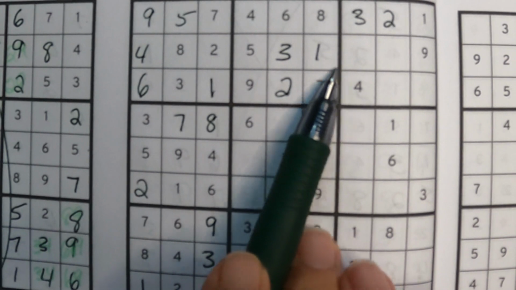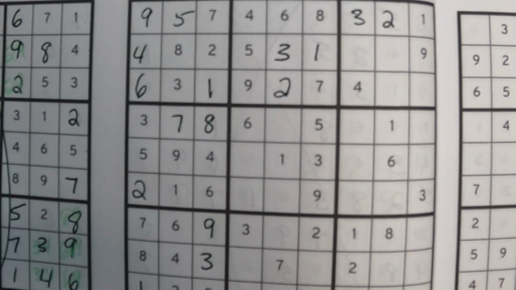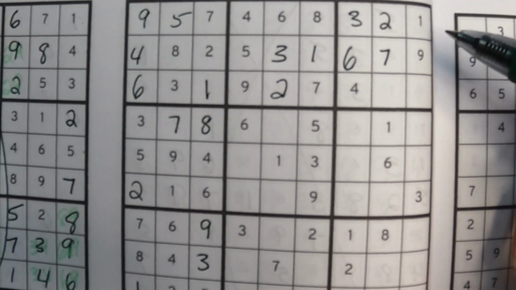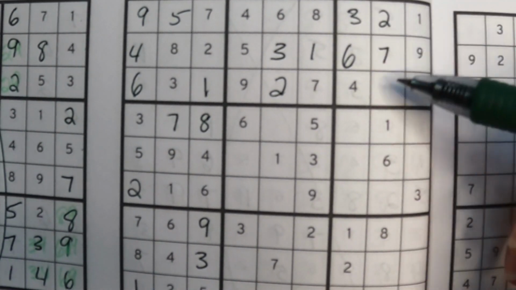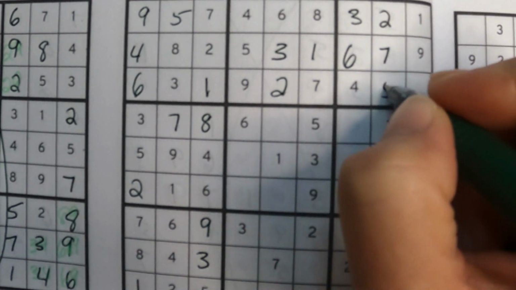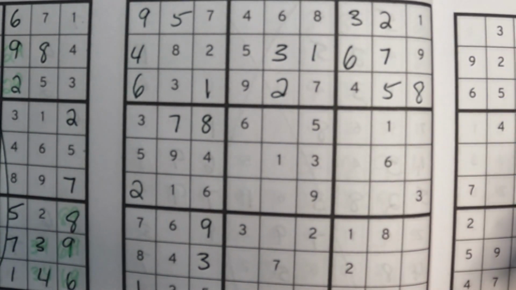For this row now, looks like we're missing 6 and 7. We've got a 7 here, so 6, 7. For this square now, we're missing 5 and 8. We've got an 8 here, so 5, 8.